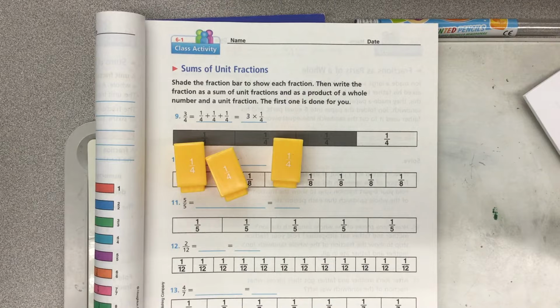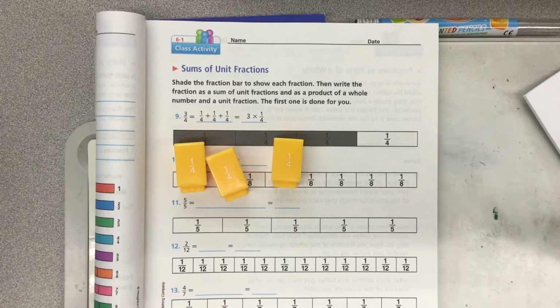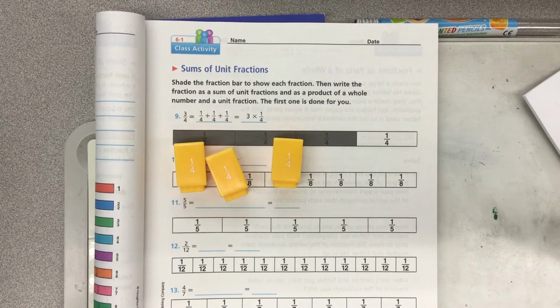So if you guys look at this poster, it's saying a fraction can be written as a sum. What operation do we do when we hear sum? Addition. So if we have 3/6 here, we have 1 plus 1 plus 1, right? And a fraction can also be written as a product. What operation do we do when we hear product? Of a whole number and a unit fraction. So in this example, number 9, our whole number is 3, and our unit fraction is 1/4. Okay, so I'm going to show you how easy this is, and then you can do it in 1 minute.